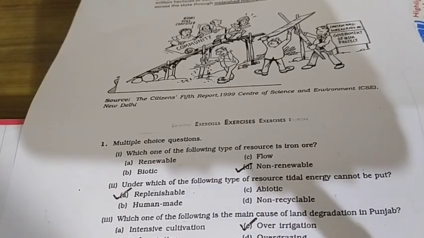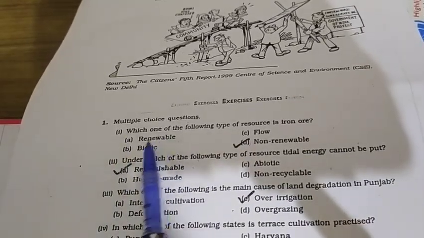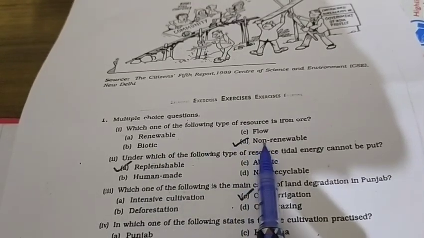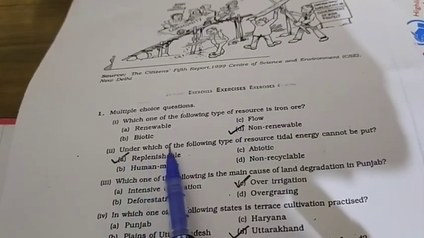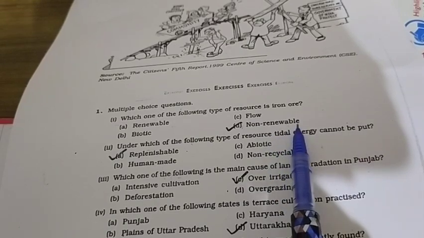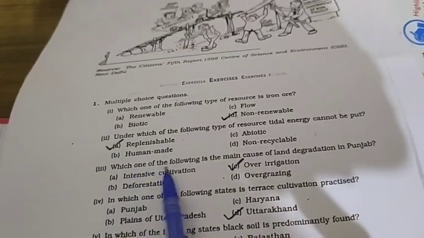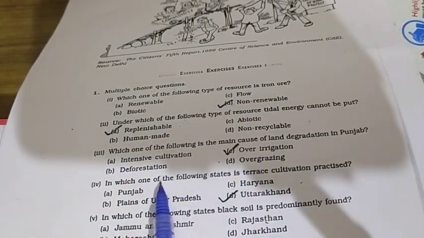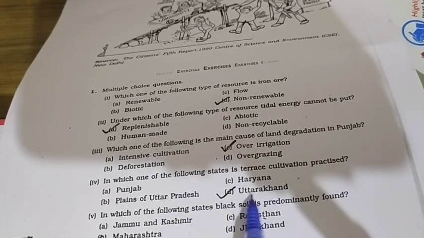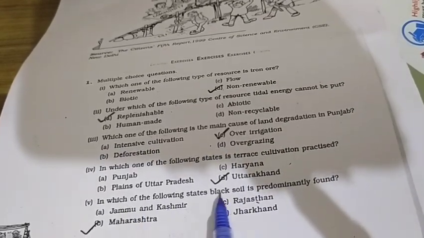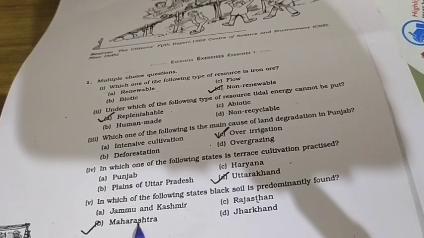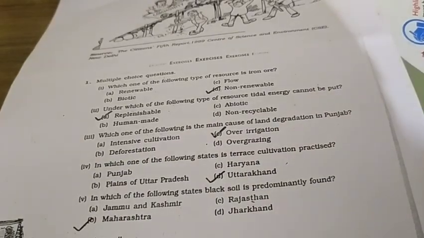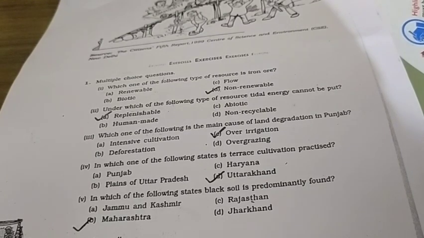Now we'll start with the multiple choice questions. Which one of the following types of resources is iron ore? Renewable, biotic, flow or non-renewable? That is non-renewable. Under which of the following types of resource can tidal energy be put? Replenishable. Which one of the following is the main cause of land degradation in Punjab? That is over irrigation. In which one of the following states is terrace cultivation practiced? Uttarakhand. And in which one of the states is black soil predominantly found? That is Maharashtra. So the chapter, Resources and Development, is finished.